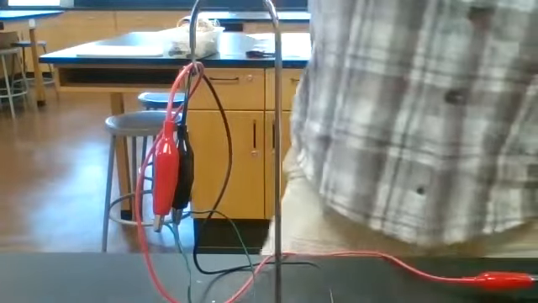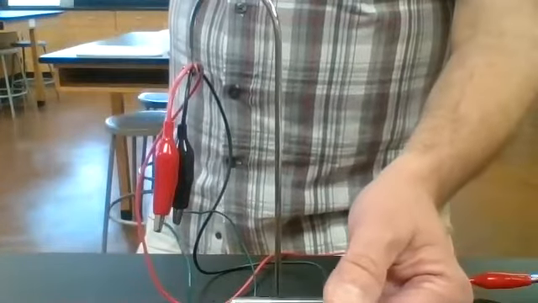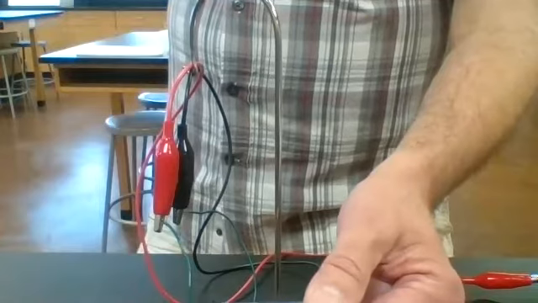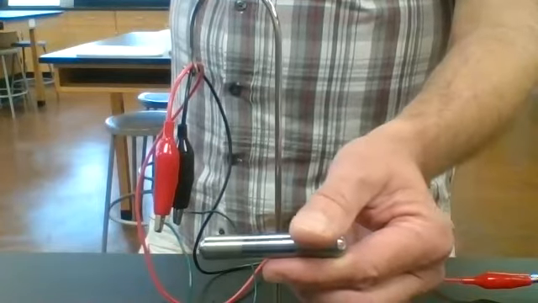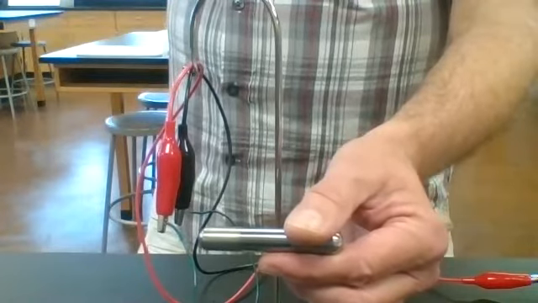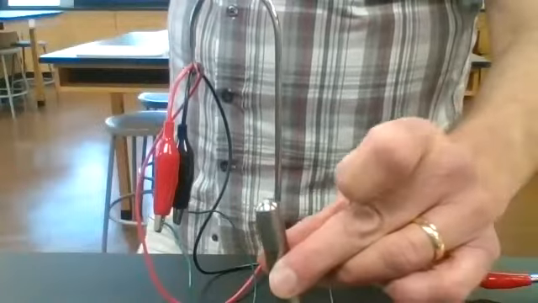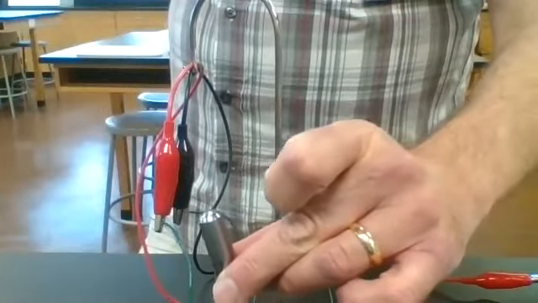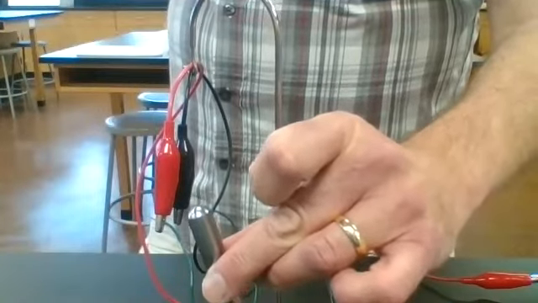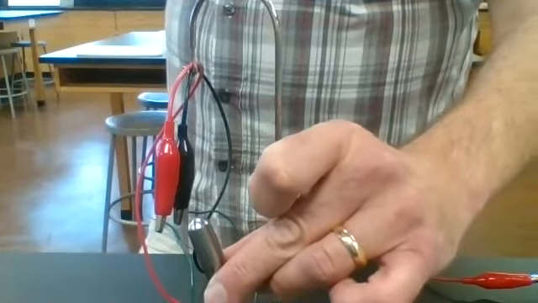If I have the battery connected, the closer that I get to the current carrying wire with my magnet, the more interaction that I see. However, if I go parallel, you get some interaction there with the current just because the wire is bending.